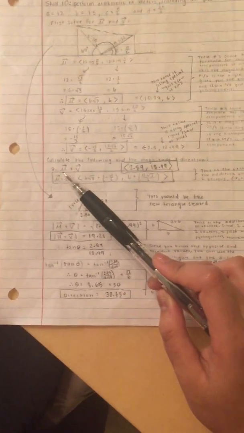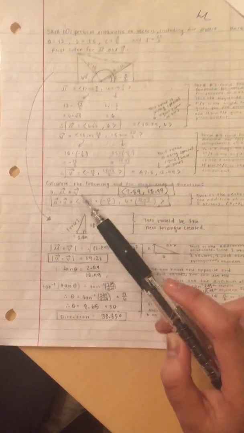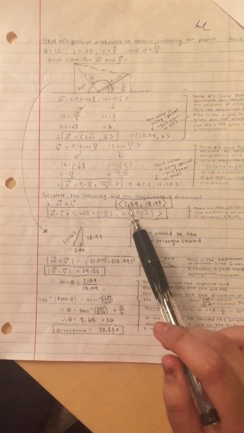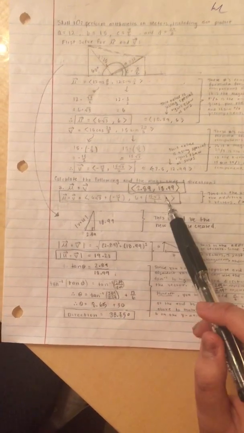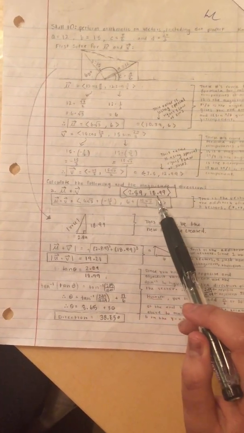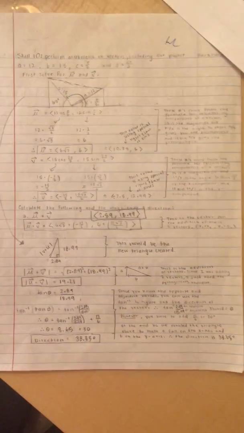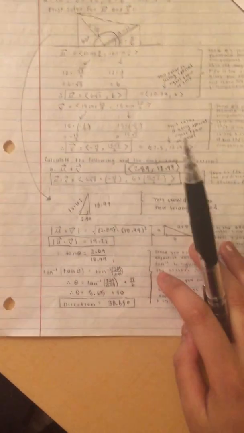So now for part A, it was vector addition. The first thing I did was add the x-coordinates to get the new x-coordinate, and then add the y-coordinates to get the new y-coordinate. So I got 2.89, 18.99. So that's where the vector is when you add the two vectors.